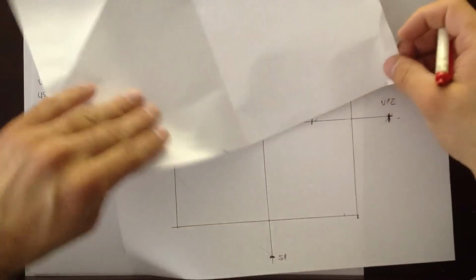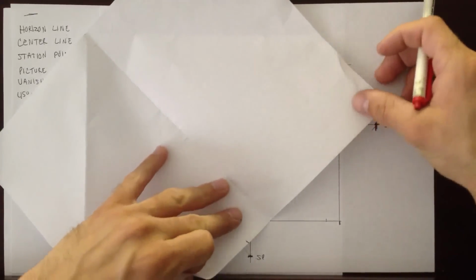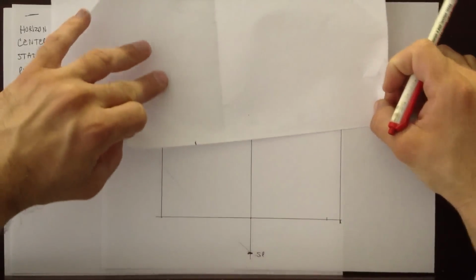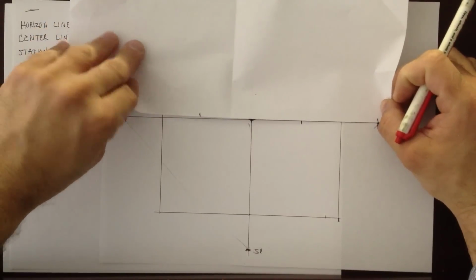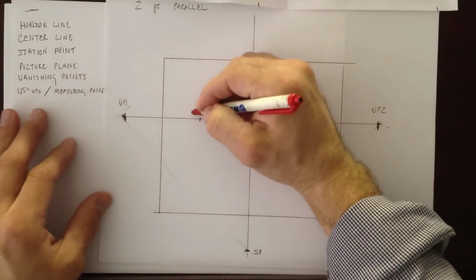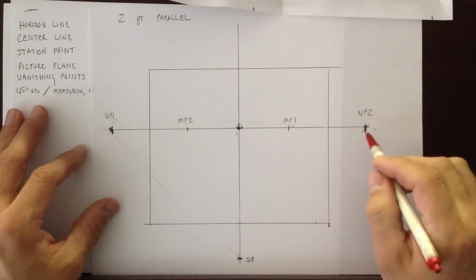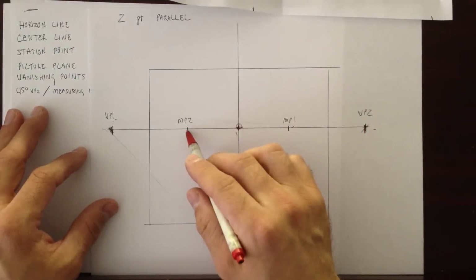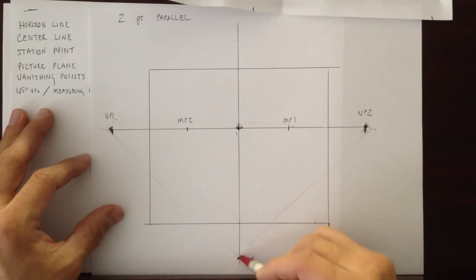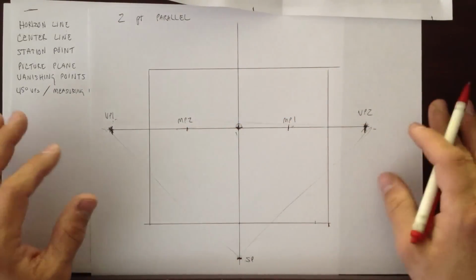Okay, the same thing will apply this way. You take the distance from the station point to vanishing point 2, rotate that out along the horizon, and this is your measuring point 2. Okay, it's the same distance from vanishing point 2 to measuring point 2 as from vanishing point 2 to the station point. So this distance equals that distance.